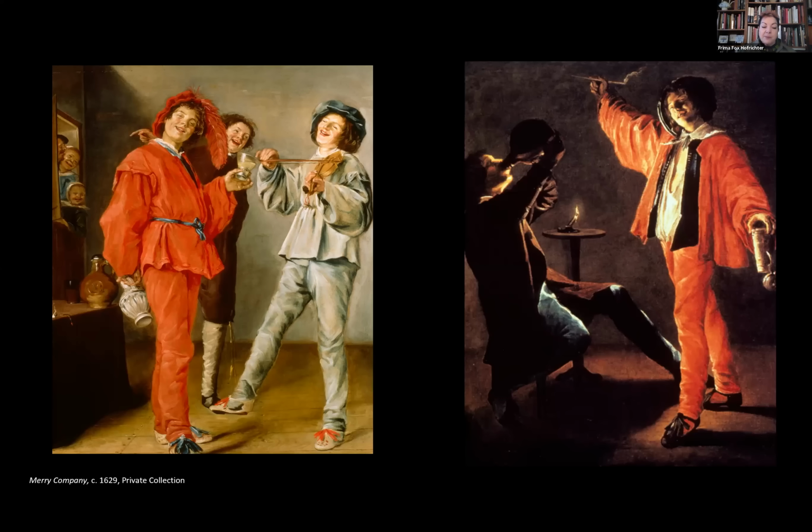The left Merry Company has since been cut some. The bright red clothing is seen in both, and the themes of the two paintings are connected. We're possibly viewing moderation on the left, although with drinking, smoking, and dancing, while on the right, it is one of excess at night with a tankard already empty.